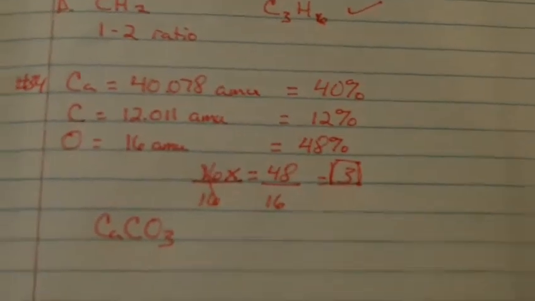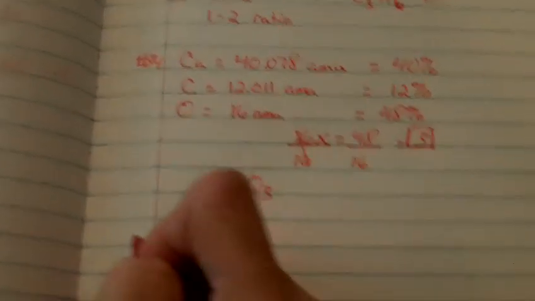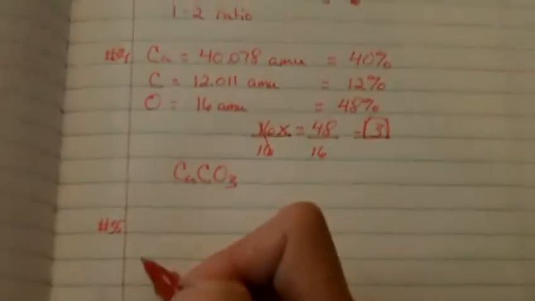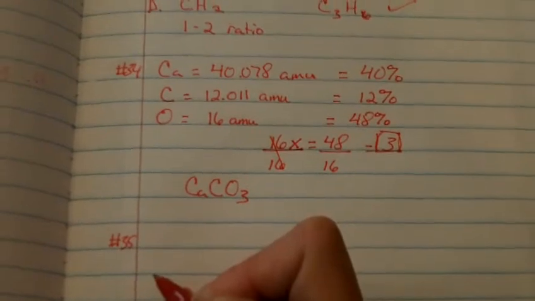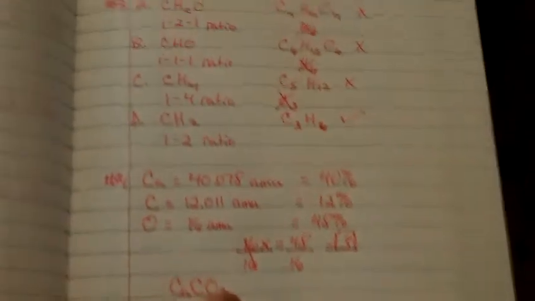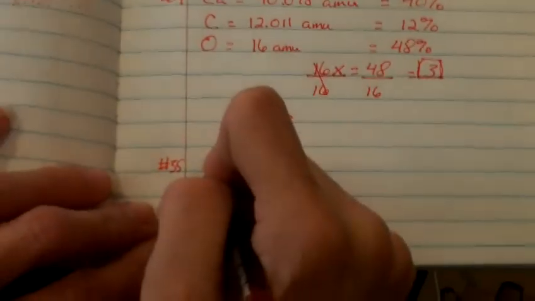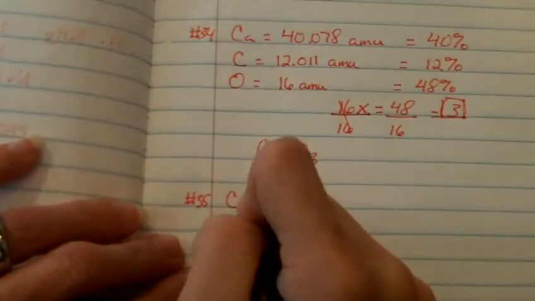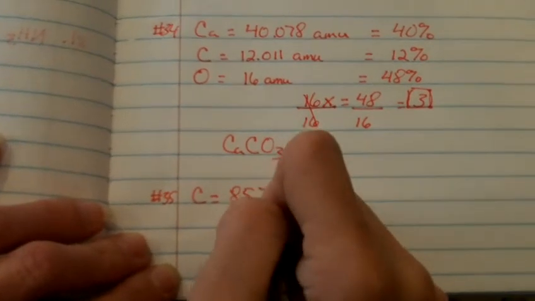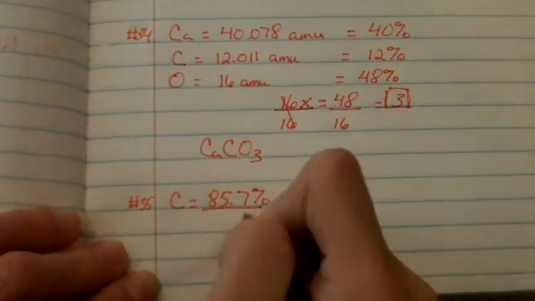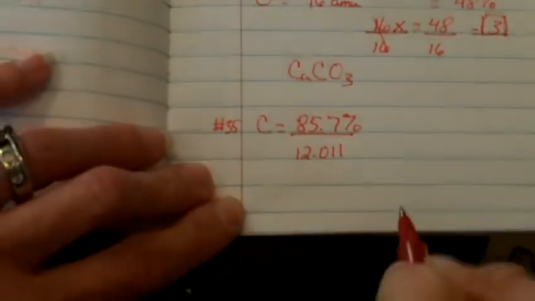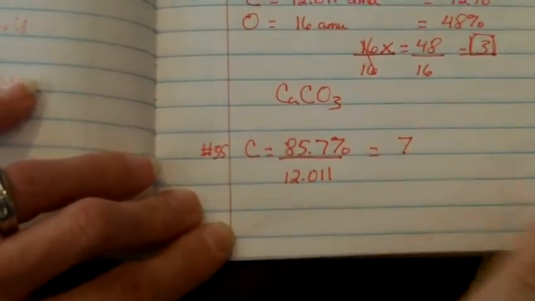Number 35 is asking us to find the empirical formula of a compound that is 85.7% carbon and 14.3% hydrogen by mass. What we want to do is something very similar to what we did in the problem before, number 34. We want to take the percent of carbon in our compound, 85.7%, and divide it by carbon's total weight, which is 12.011. That should give us 7.